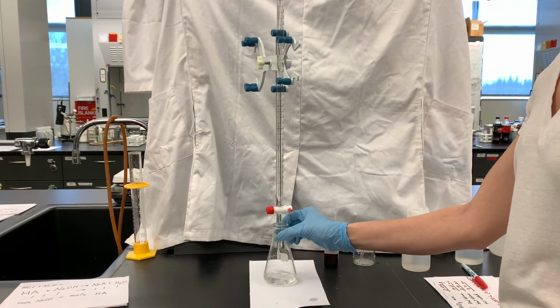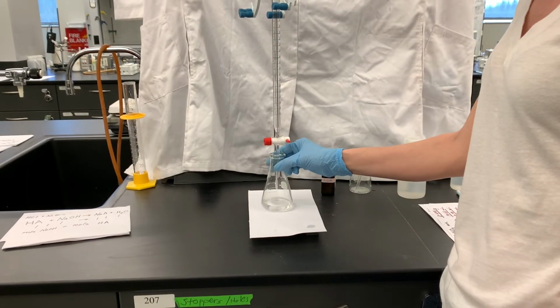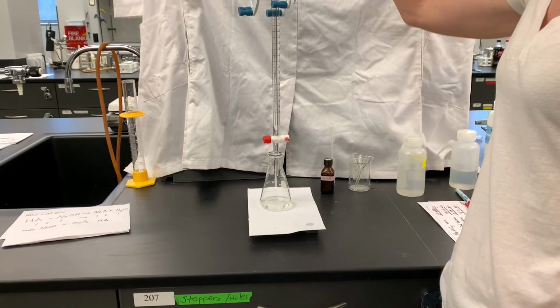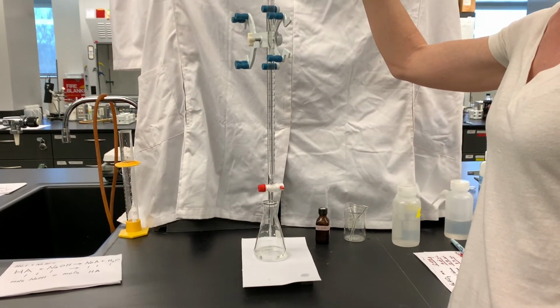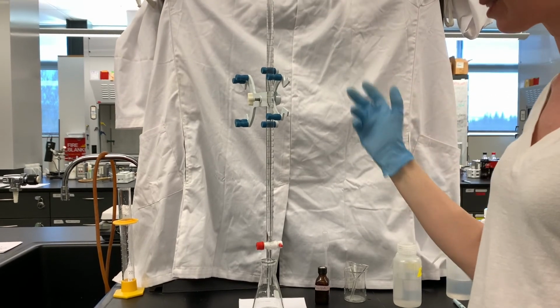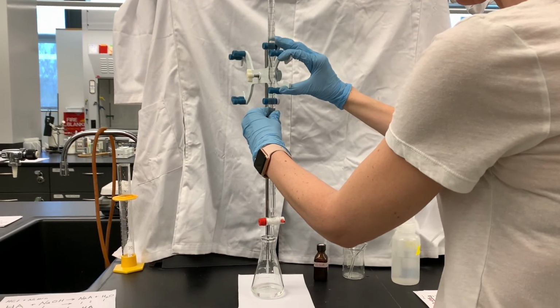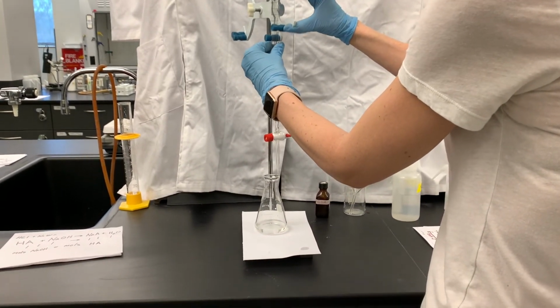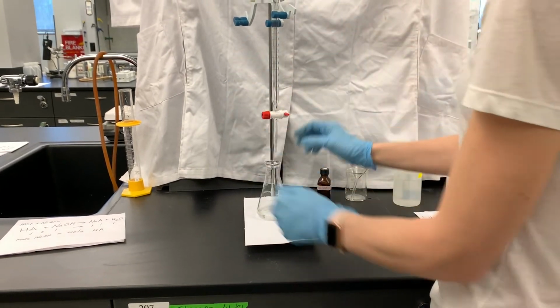I screwed up the first one. So I screwed up. I forgot to take a look at the initial volume reading on the burette before we started the titration, which means it's a good thing that I measured a second sample. We're gonna have to start this over. I'm gonna go get the second sample.